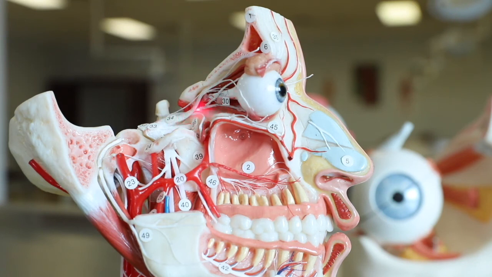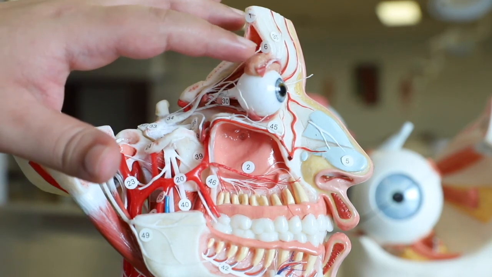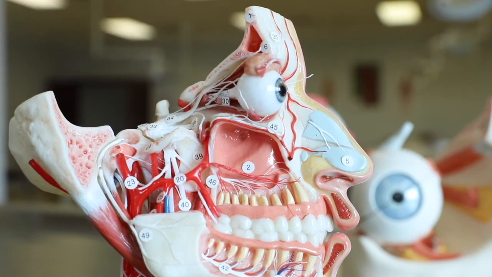If we follow the ophthalmic nerve, we can see this is the first branch. We call it the frontal branch of the ophthalmic. The other branch, which also comes out of the tendinous ring, is this one, which innervates the lacrimal gland, and we call it the lacrimal branch of the ophthalmic.